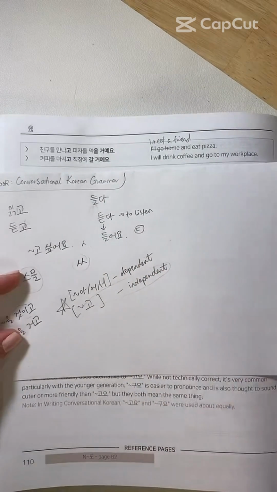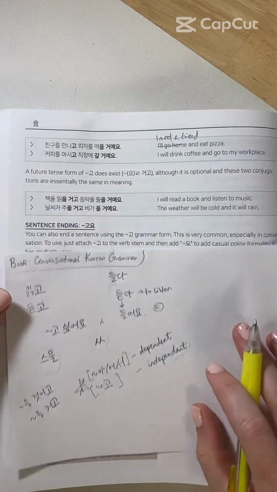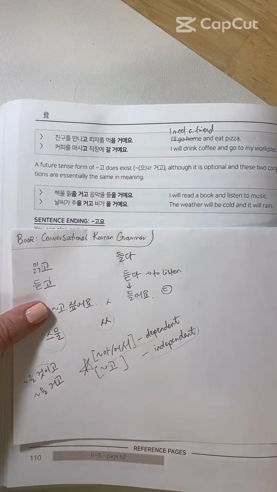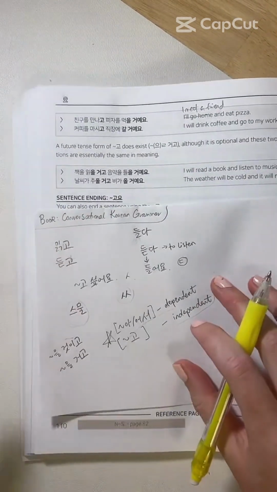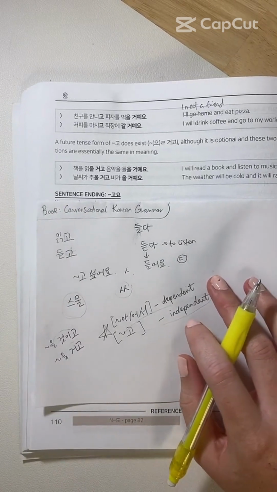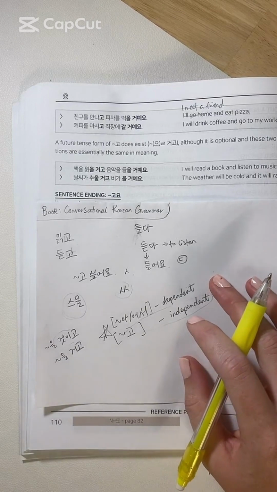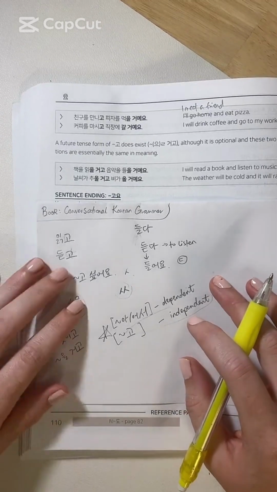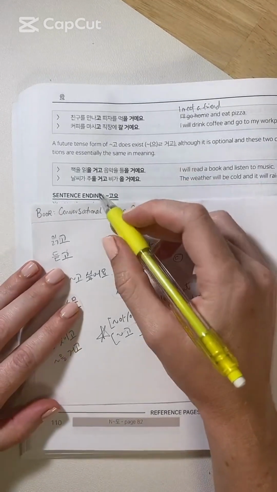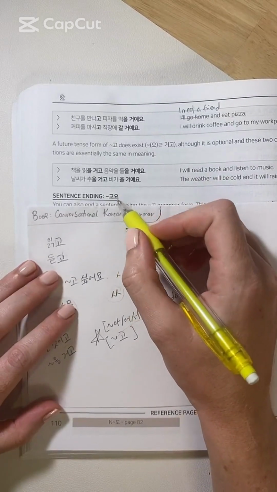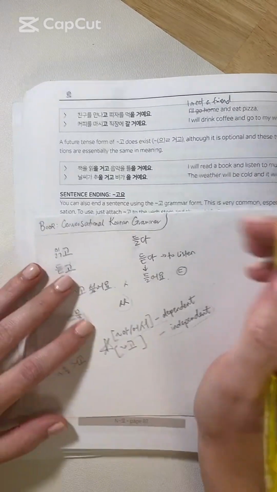Okay, so another note, ending a sentence with 고요. Now this is very common in Korean. You can end a sentence using 고 by just sticking it at the end of your sentence and then adding this 요 for formality.